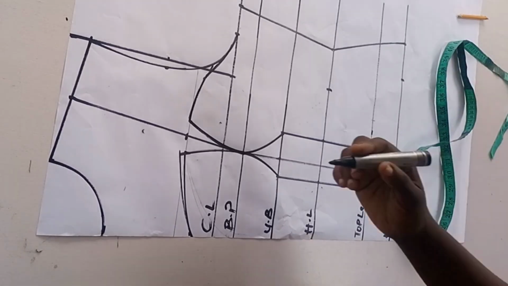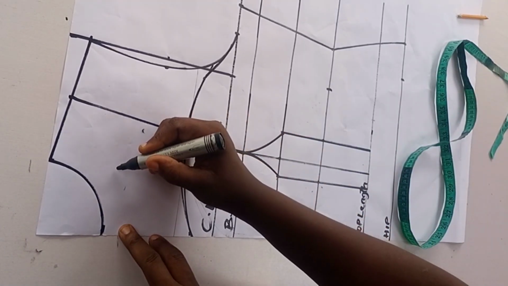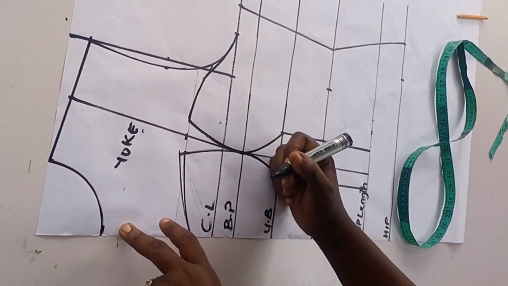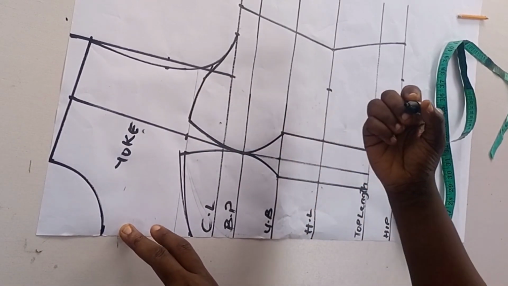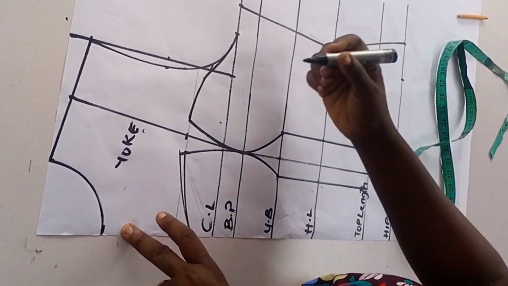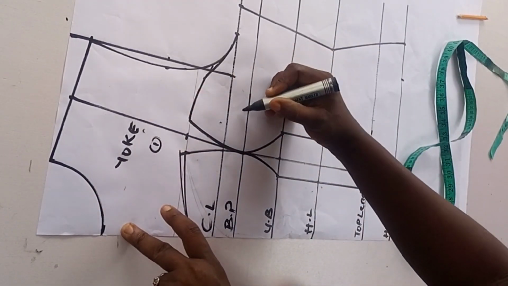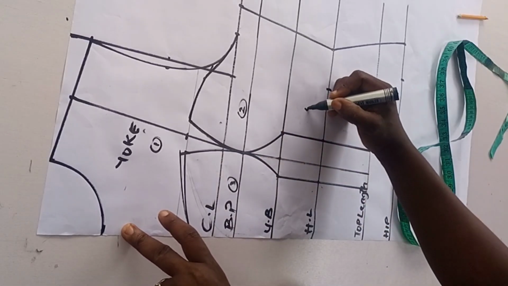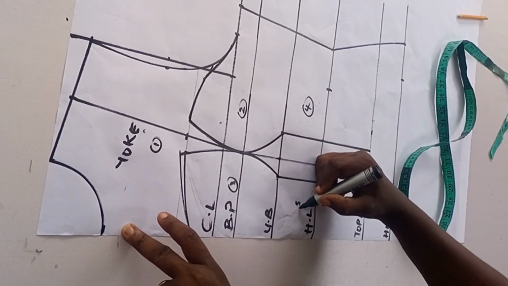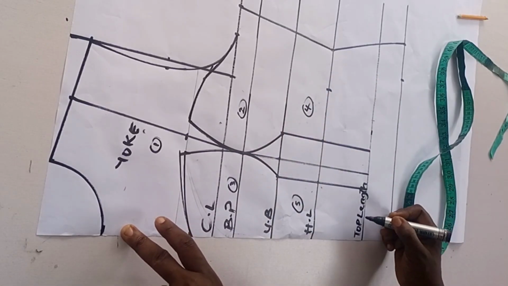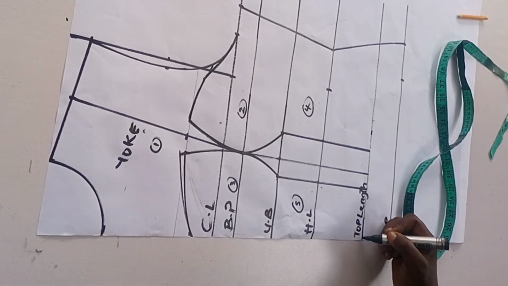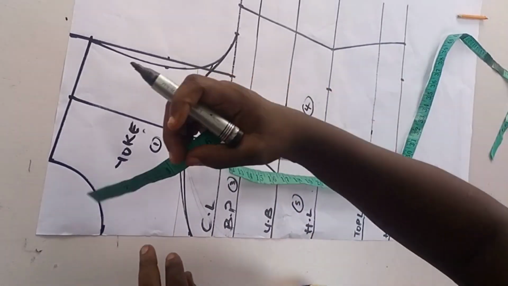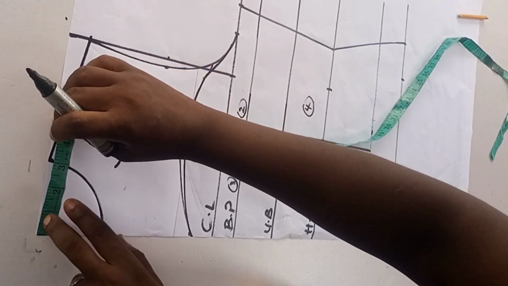That's the top length area. The top length is our upper hip, so to have the exact measurement that is needed for that part. So now I have the yoke for the front, and then I'll go ahead to label the pattern piece 1. I have the second, the third, the underbust area, the fourth, and then the fifth for the pattern which I will be working with. And so I'll go ahead now to cut out my pattern one by one.